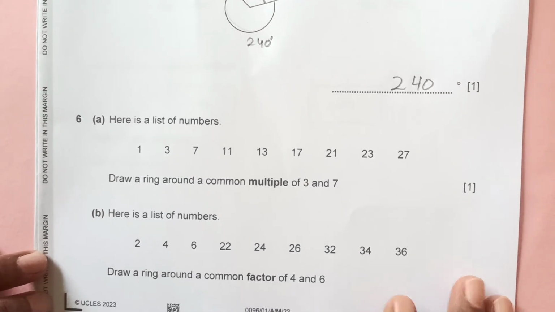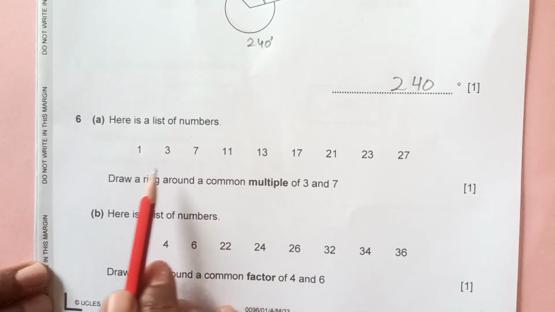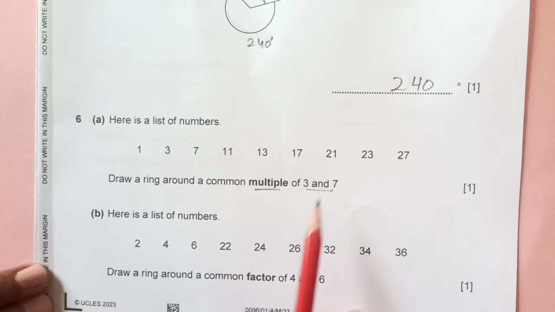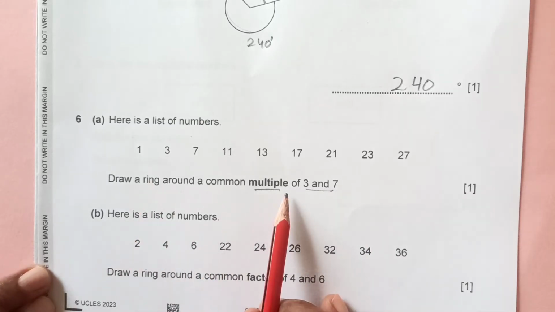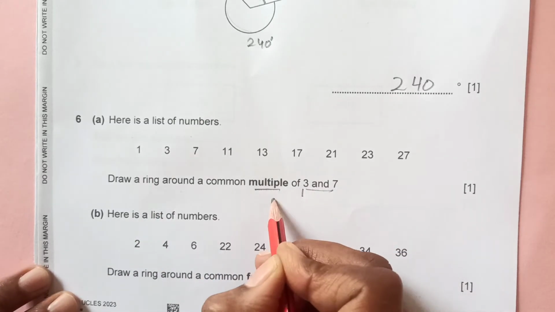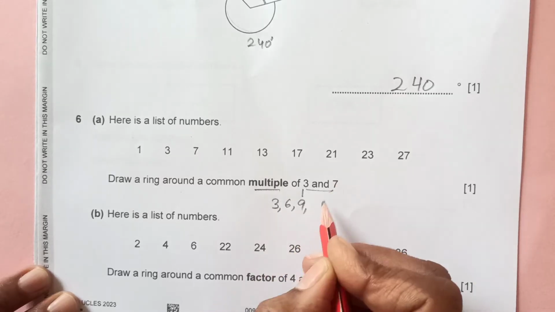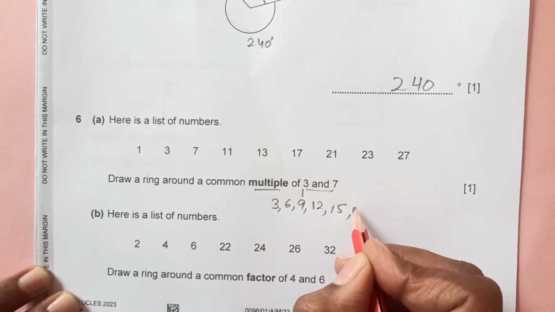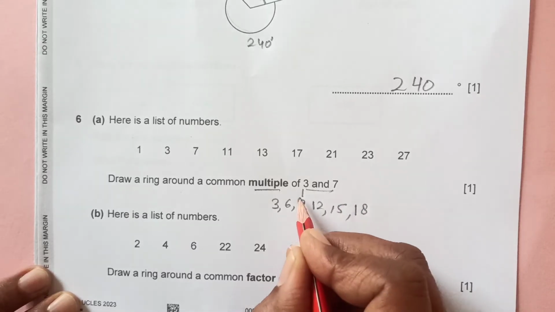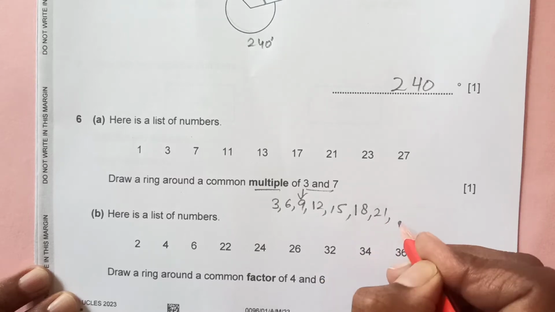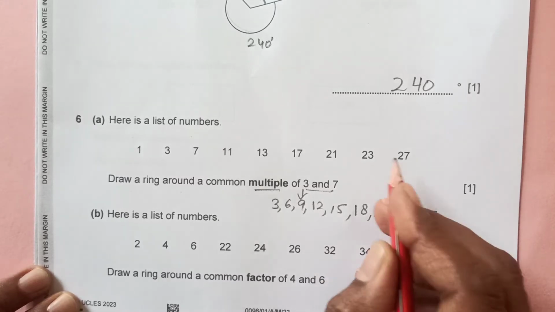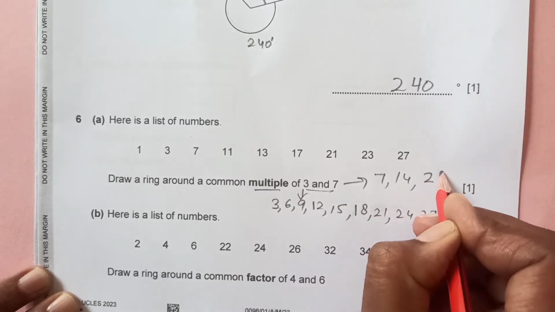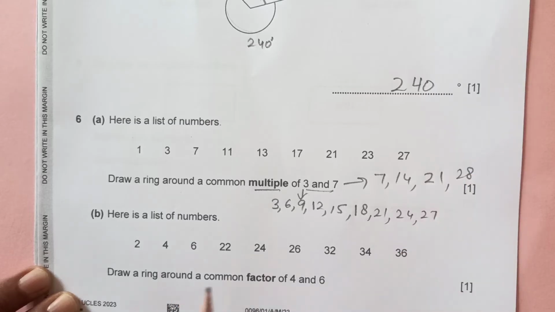Now number 6, part A. Here is a list of numbers. We have some numbers here. Draw a ring around a common multiple of 3 and 7. Multiple of 3 and 7. So multiples of 3 are going to be 3, 6, 9, 12, 15, right? Then 15 plus 3, 18, 21, 24, 27. They go up to 7. And multiples of 7 are 7, 14, 21, 28. So which is common?